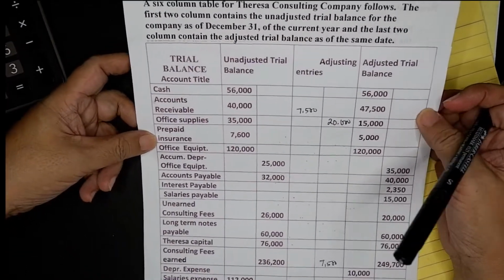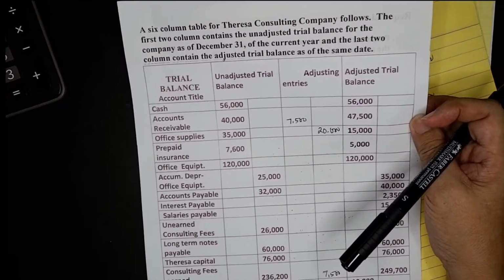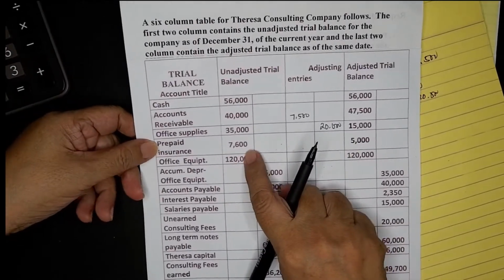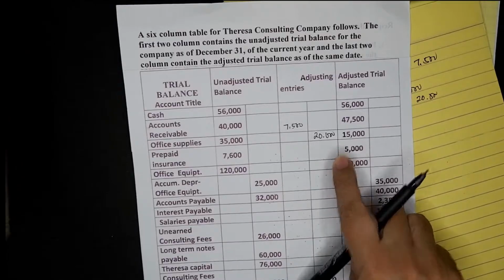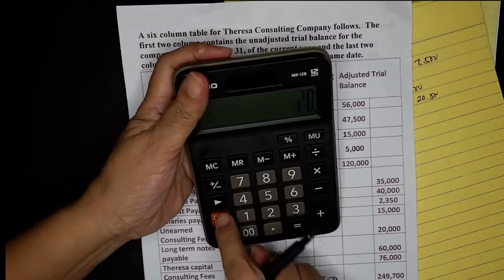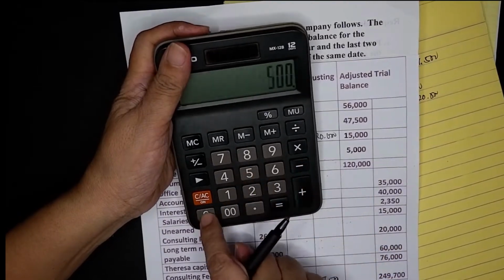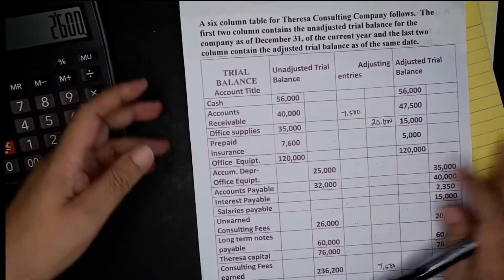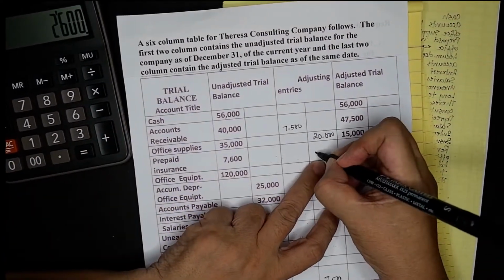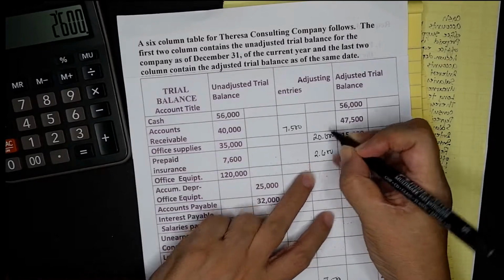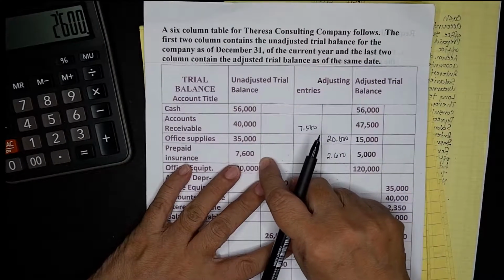Then we have prepaid insurance. It is 7,600 in the unadjusted trial balance, and it becomes 5,000. So there is a difference of 2,600. 7,600 minus 5,000 is 2,600. Again, it is credit 2,600. Prepaid insurance is an asset, which means the asset method is being used.